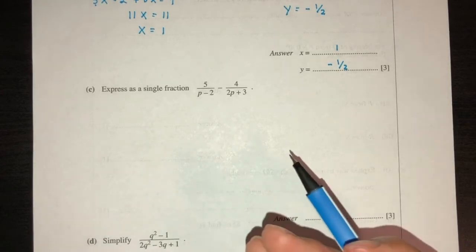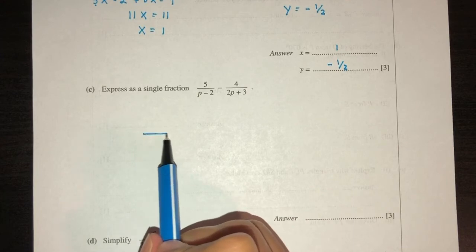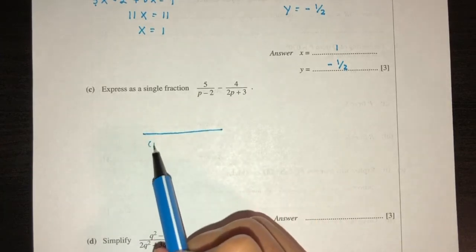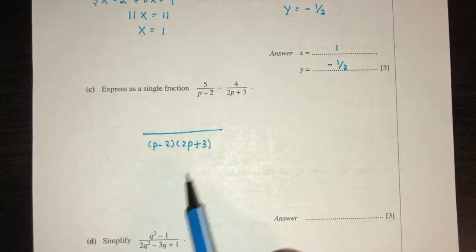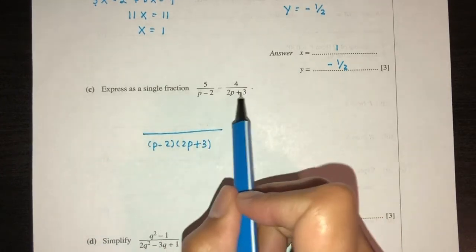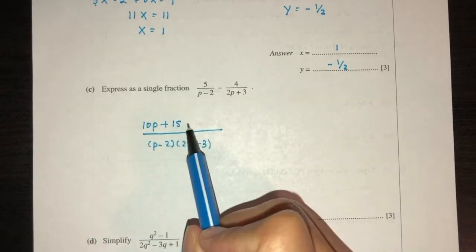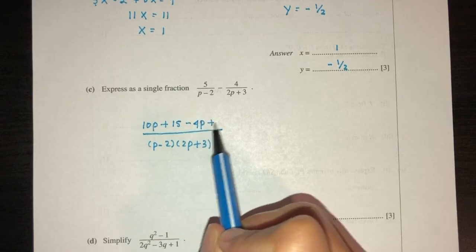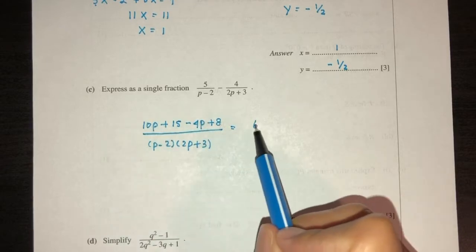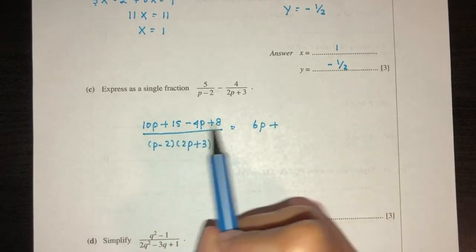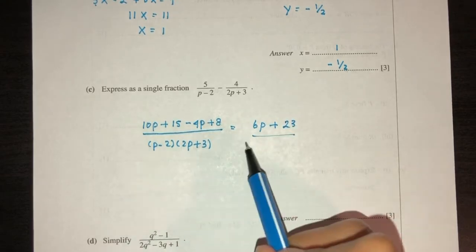So the first thing you see is that the denominators are different. Now to find the LCM, we have to multiply them by each other. So we have p minus 2 multiplied by 2p plus 3. Now we have to cross multiply. So 5 times this will become 10p plus 15 and minus 4p plus 8. This will give you 10p minus 4p, which is 6p, plus 15 plus 8, that will be 23, over this one.